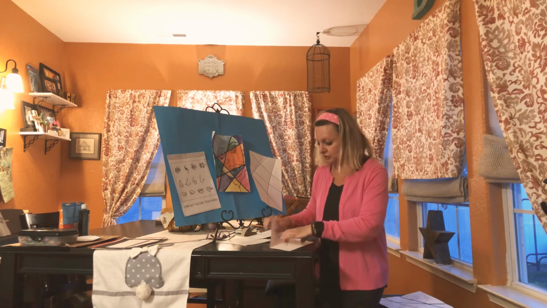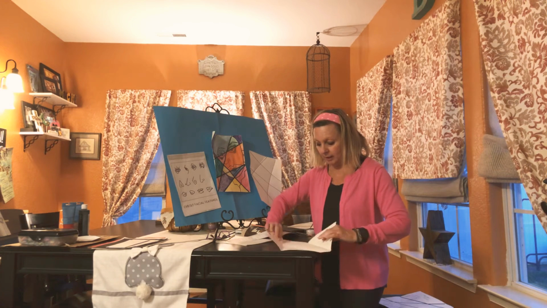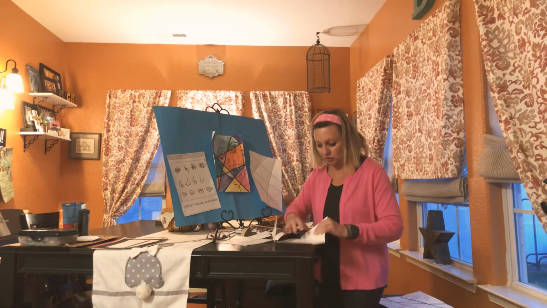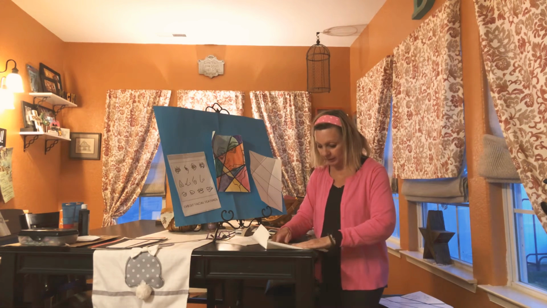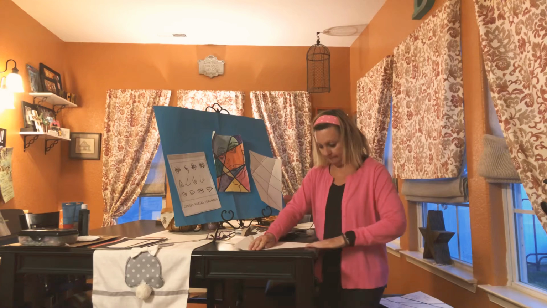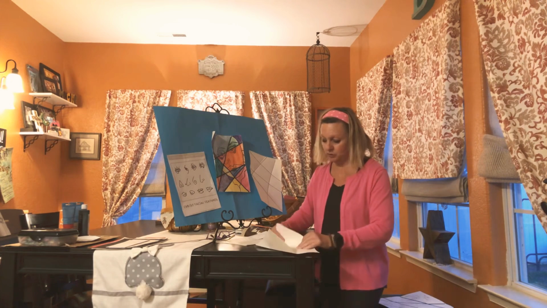That's 3 folds. Then turn your paper and instead of folding from the same edges, use the opposite edge. Fold the corner in a little bit uneven. So that would be 1, 2, 3, 4, and we need one more, which would be 5.